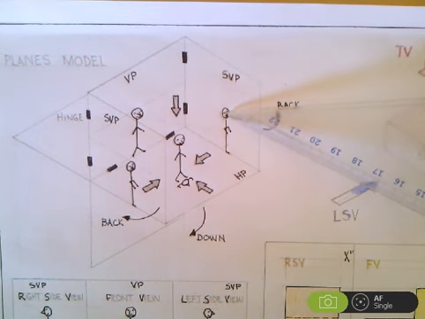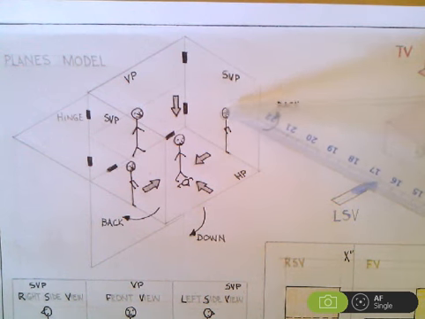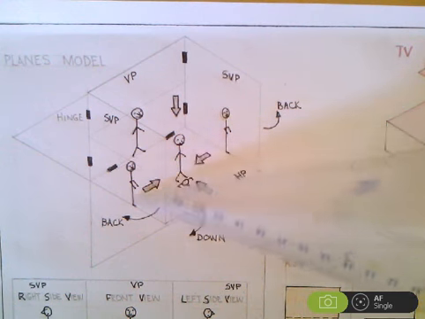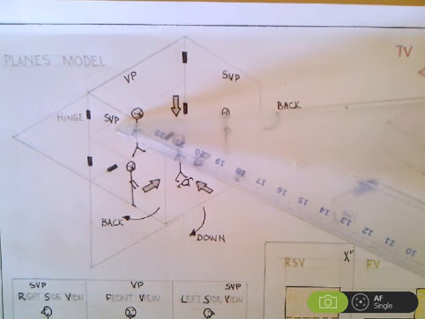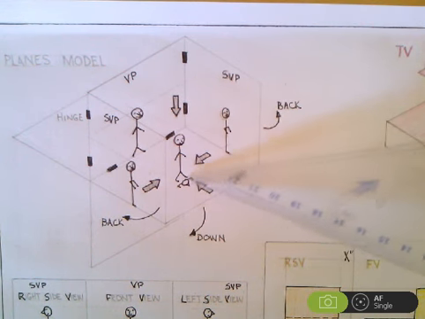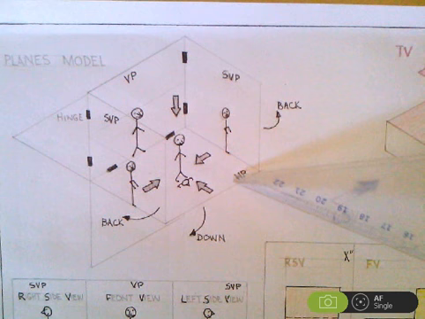Look at where the nose is pointing in both these cases. And if I shine the torch from that side, the shadow will be on this wall over here, which is the side vertical plane, and the same from the top. My shadow will be on the horizontal plane.